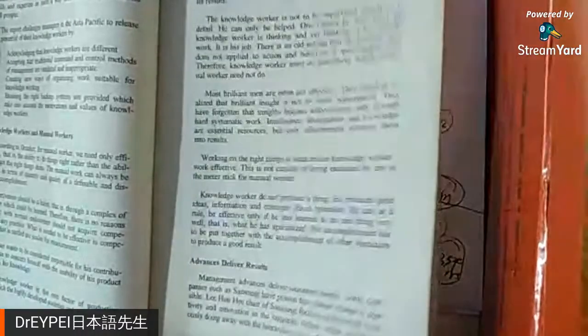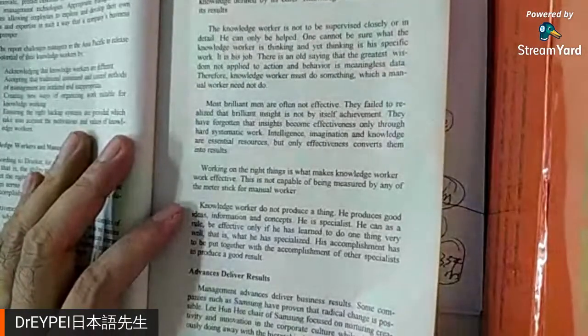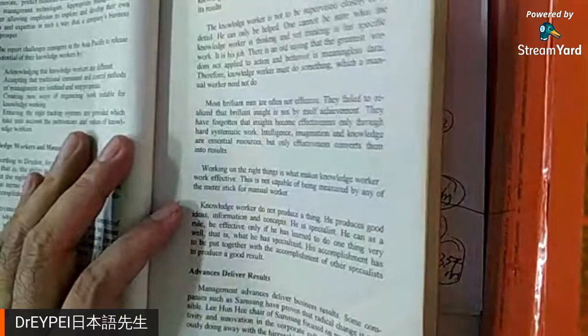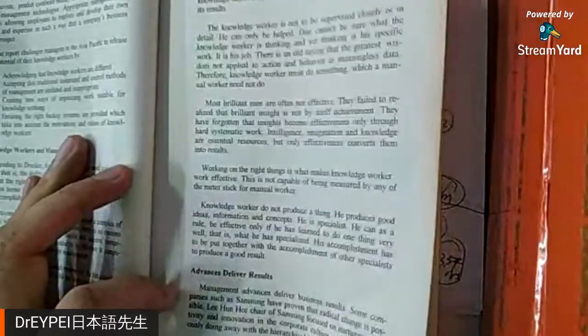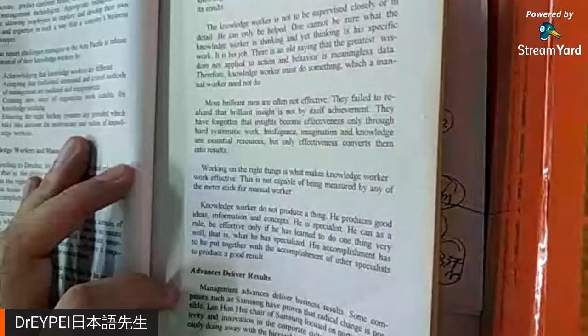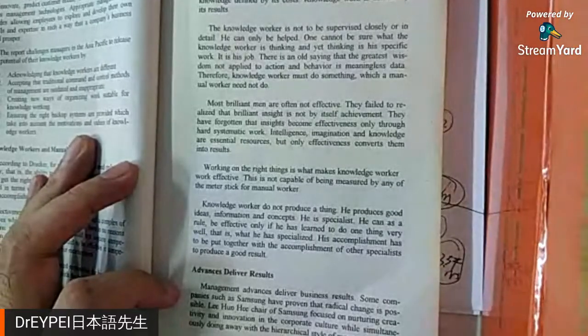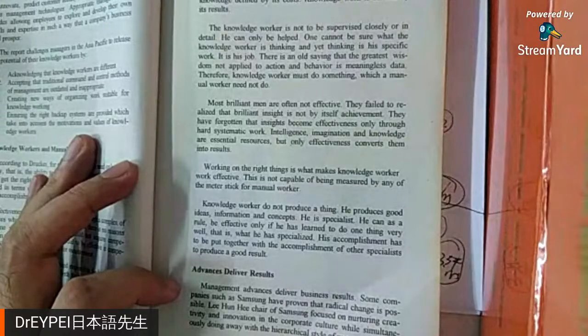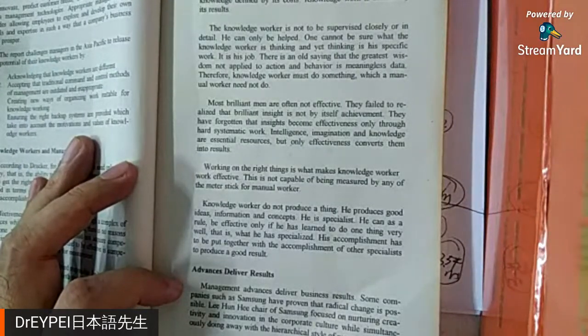Okay? So, management advances deliver business results. Some companies such as Samsung have proven that radical change is possible. Lee Kun-hee, chair of Samsung, focused on nurturing creativity and innovation in the corporate culture while simultaneously doing away with the hierarchical style of management.